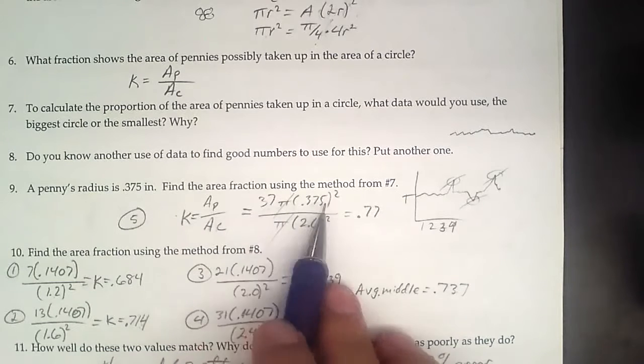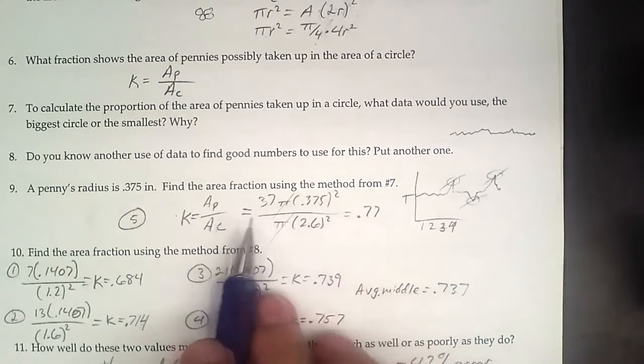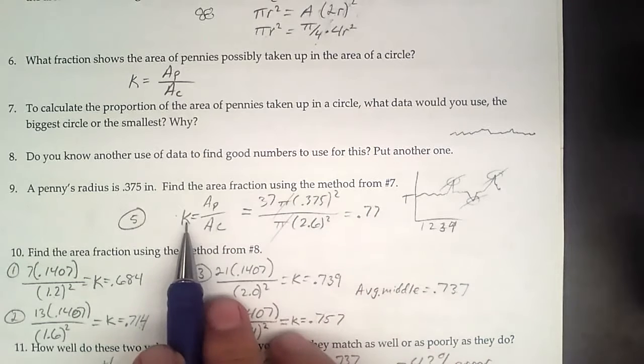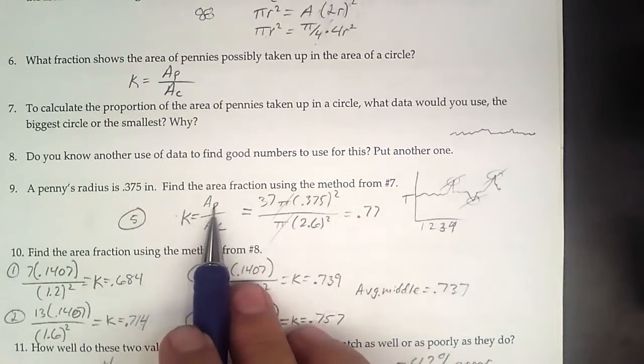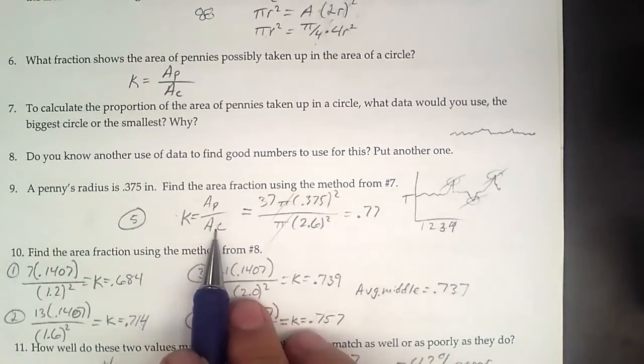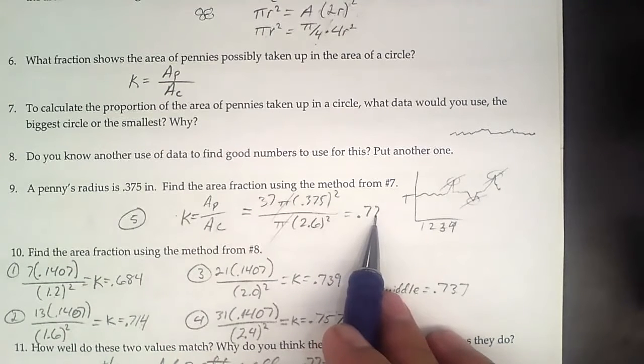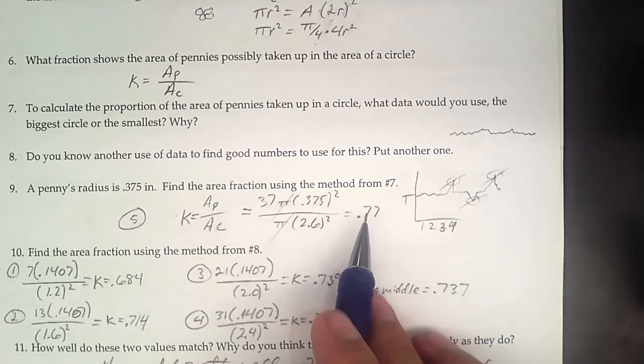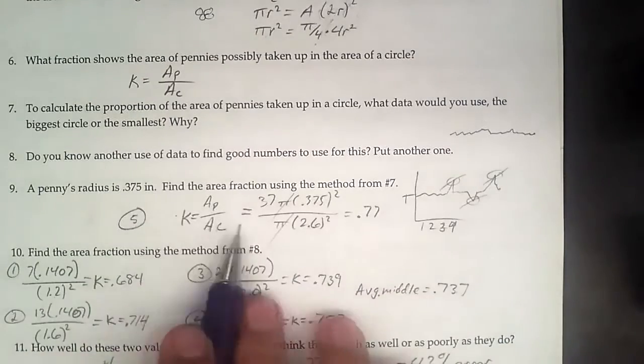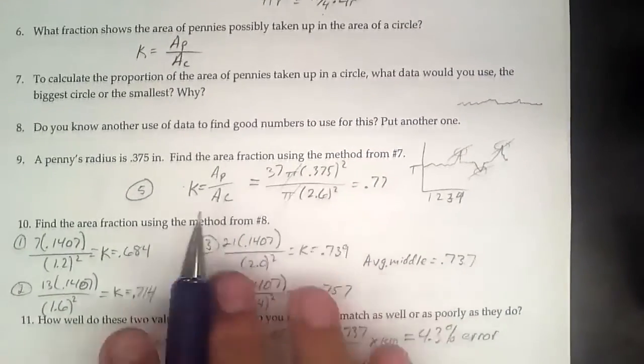And we end up, grab a calculator, see if you can do it, we end up with 0.77 as the adjustment factor between the area total for pennies and the area of the circle that you can shove them into. The pennies will occupy apparently 0.77 or 77% of the area of the circle that you can cram them into. So that's choosing the biggest circle method. Let's try the other one.